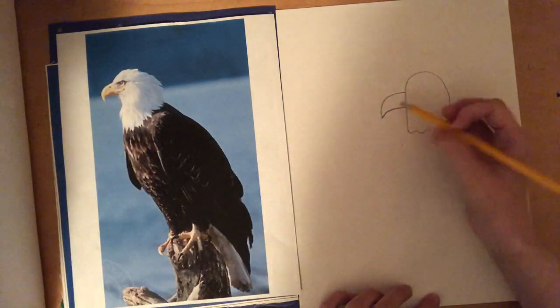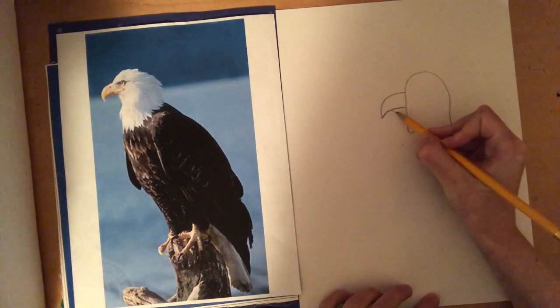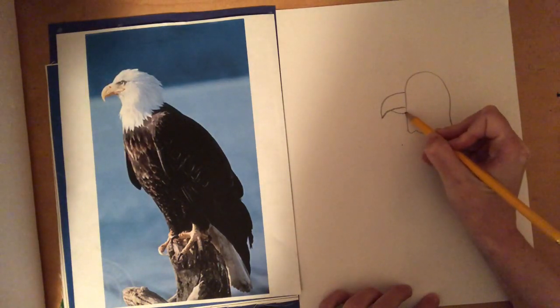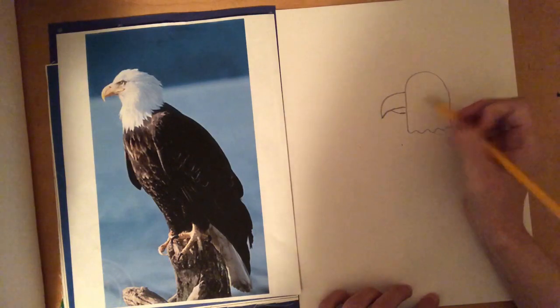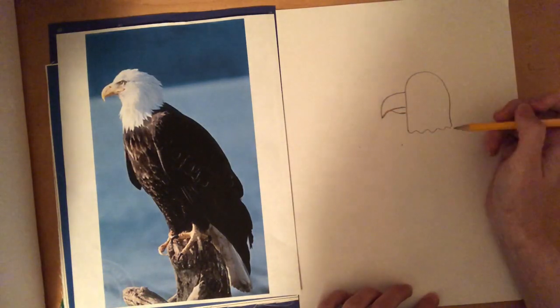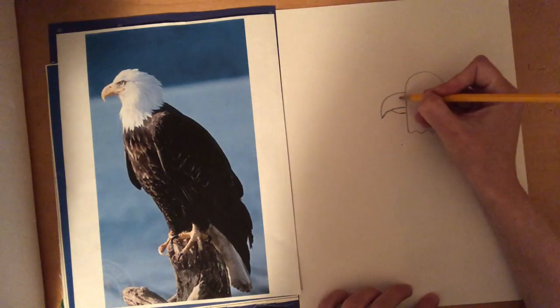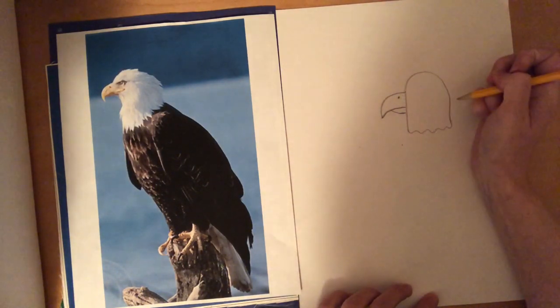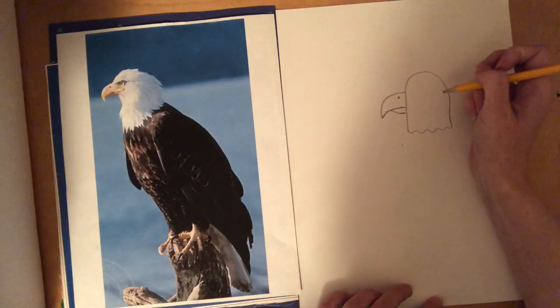So that's the top of the beak. Then I'm gonna do the bottom of the beak, with a line for that. So this eagle is looking off to the side. Eagles have a little, like a nostril, you could call it. So I'm gonna do a little dot on the nose to represent that.